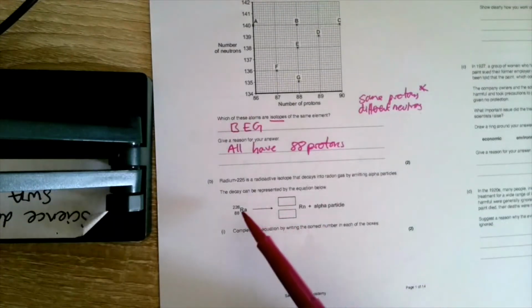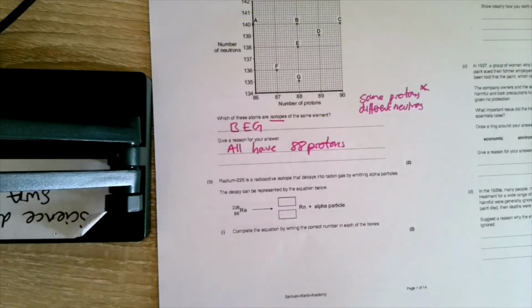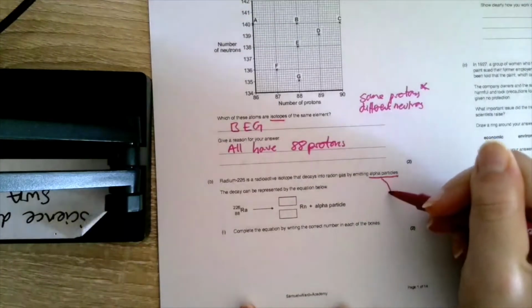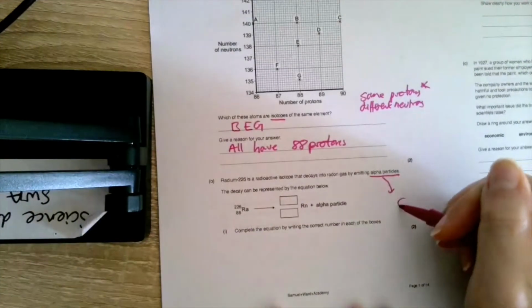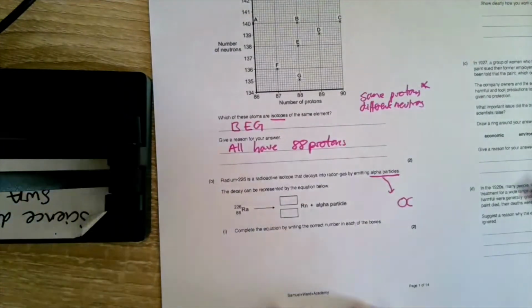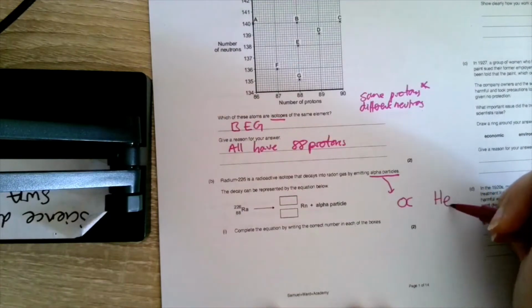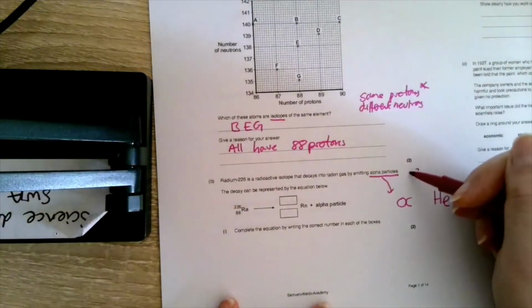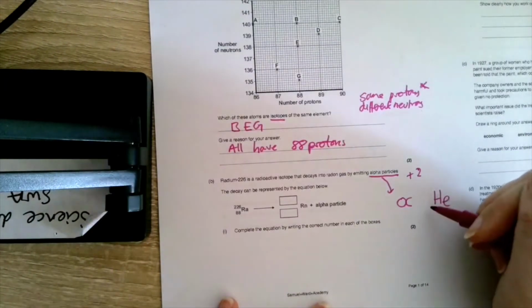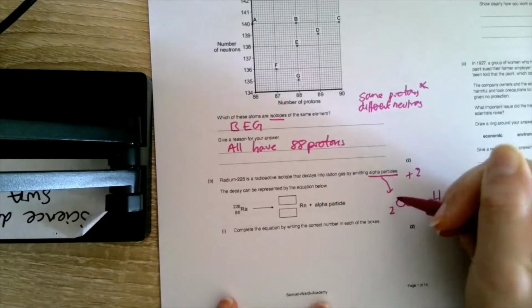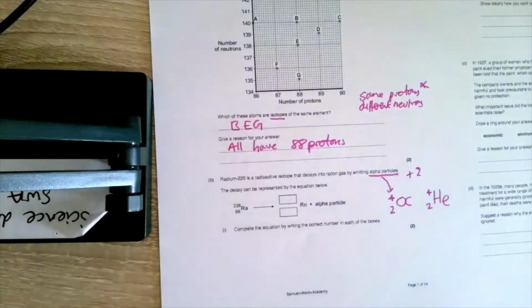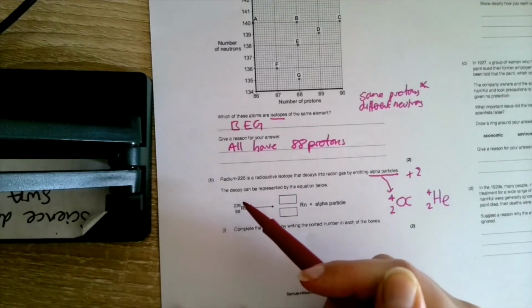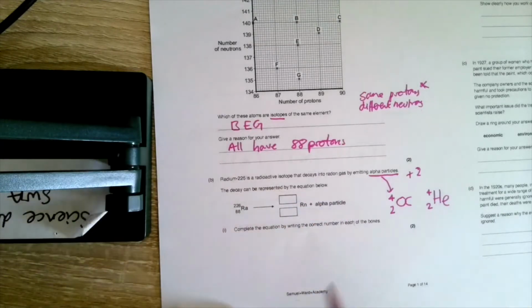For our radium-226, that's decaying into radon gas by emitting alpha particles. So here we need to remember what an alpha particle is made of. So we often write it like that, or sometimes with what it is, which is a helium nucleus. So remember, it has a +2 charge, and that's because it has 2 protons and 2 neutrons, giving it a mass number of 4. So we need our mass number to be the same on our left hand side and on the right hand side.